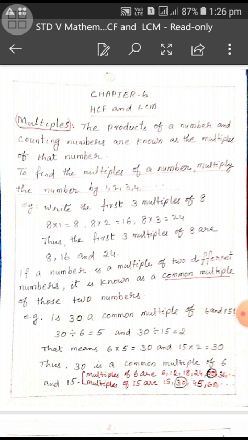Then, if a number is a multiple of two different numbers, it is known as the common multiple of those two numbers. For example, 30 is a common multiple of 6 and 15. Why? Because 30 is divisible by 6 and 30 is divisible by 15. Or you find the multiples of 6 and 15. Multiples of 6 are 6, 12, 18, 24, 30, 36, etc. And the multiples of 15 are 15, 30, 45, etc. And the first common multiple is 30. That is also known as the LCM of the given numbers.